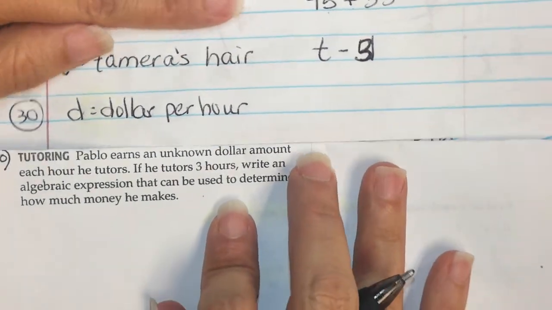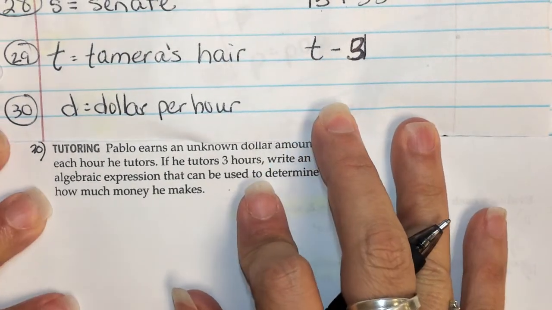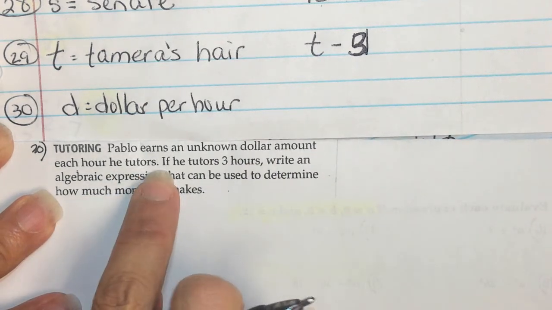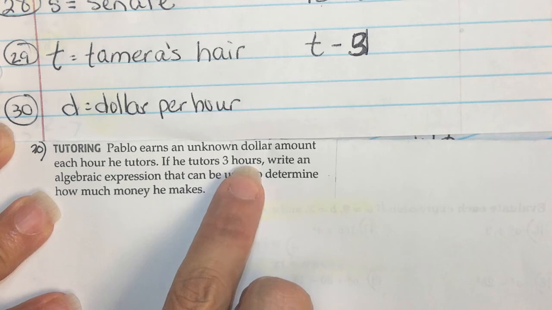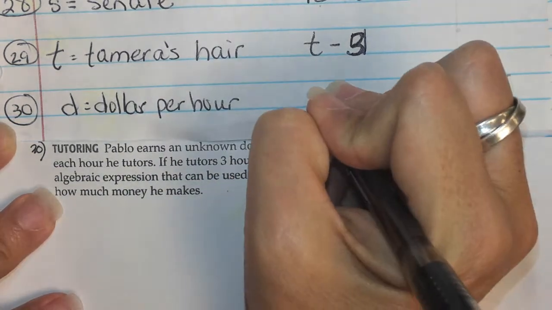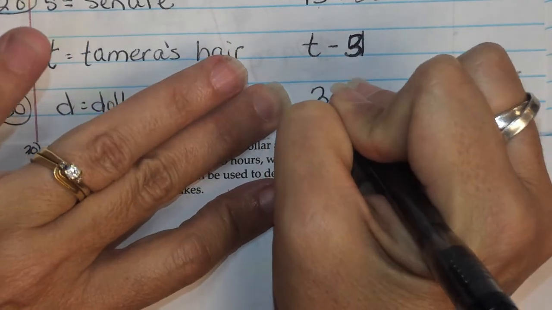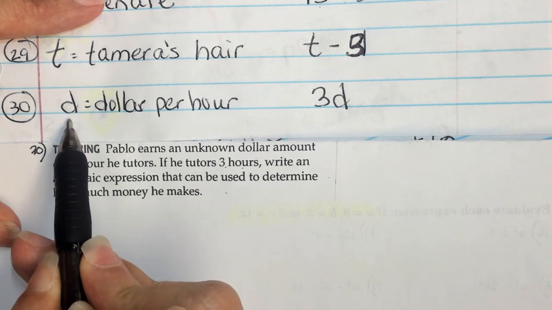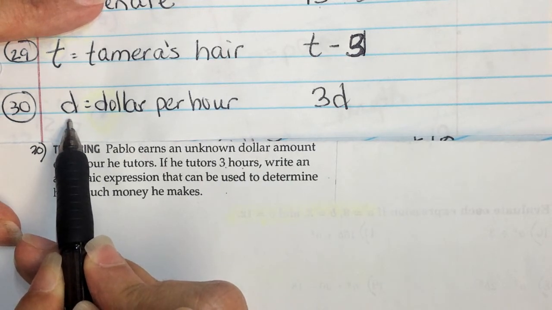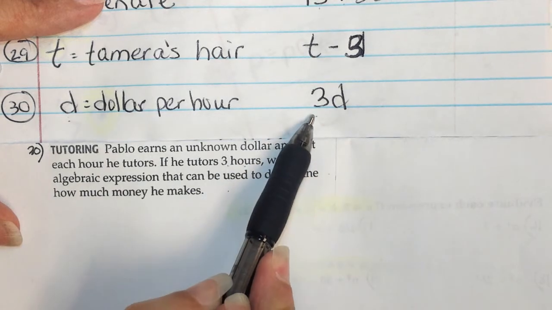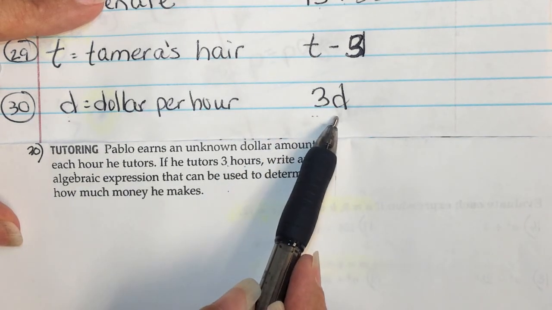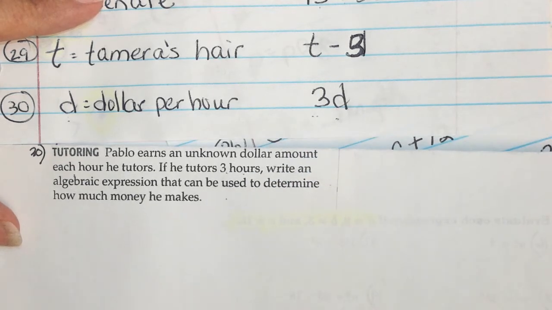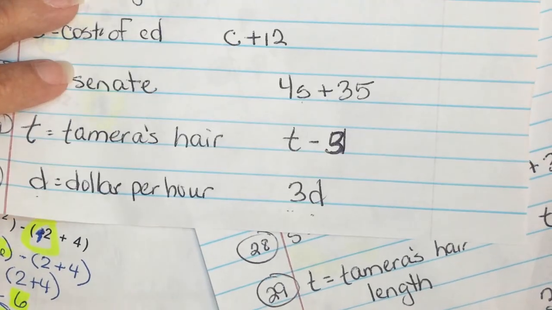And that can add up if you're needing a tutor. Okay? So, he earns an unknown dollar amount each hour he tutors. If he tutors 3 hours, what would it be? 3 what? 3 times D. Listen, he does 3 hours times however many dollars he does. So if he does $5 an hour, how much money would he get? 15. If he does $6 an hour, 18. So it matters.